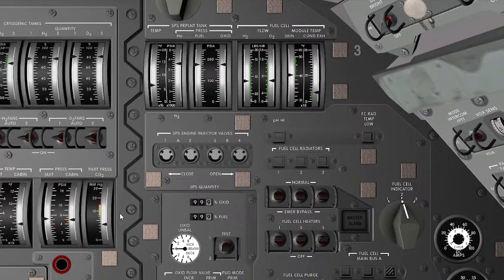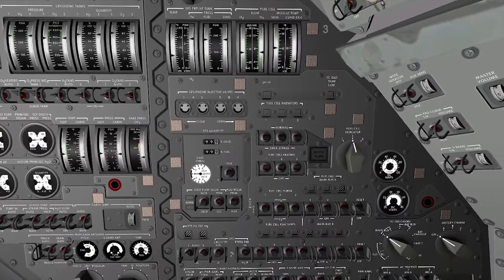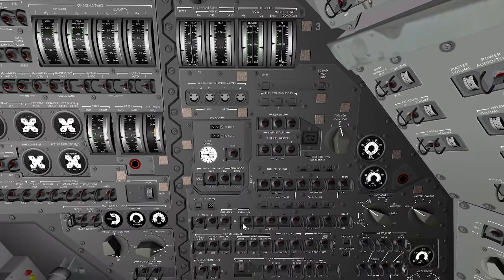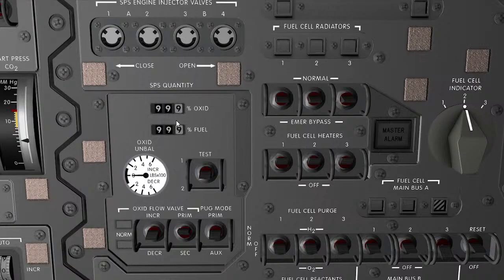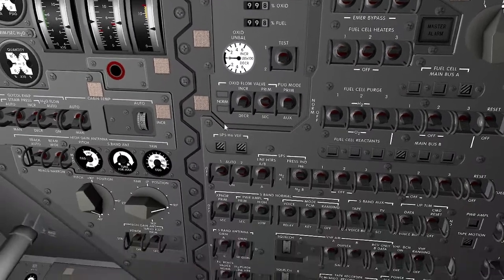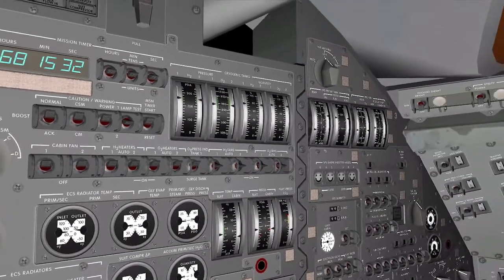SPS line heaters temperature are go. Helium pressure is go. Nitrogen bottle A is go. Bottle B is go. Fuel and oxidizer pressure are go. Injector valves are go. SPS quantity is go. Oxidizer unbalance is go. Helium valves are go. Service propulsion system is go for LOI 1.